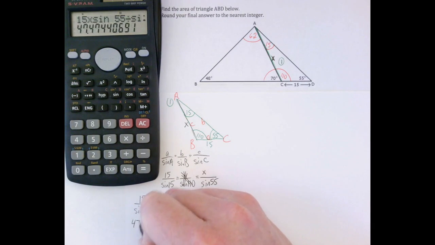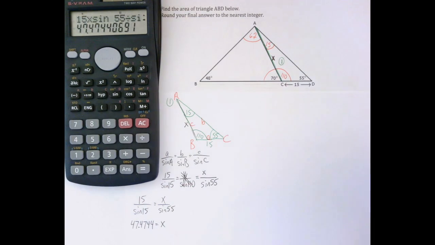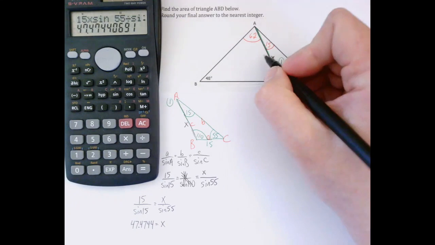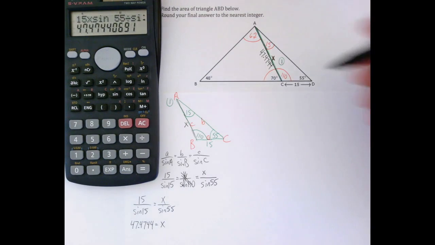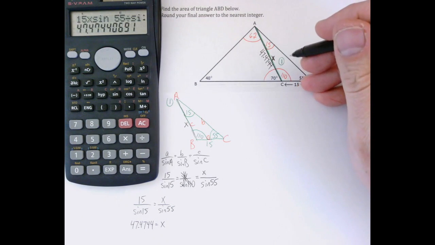So 47.4744 is the measure of side length x. That's this one over here. So I can write it in, 47.4744 for that side. Now in triangle 1, I'm actually ready to find the area.